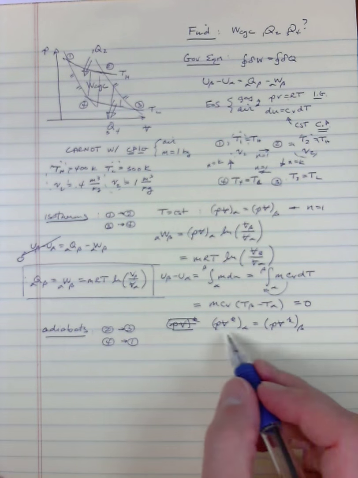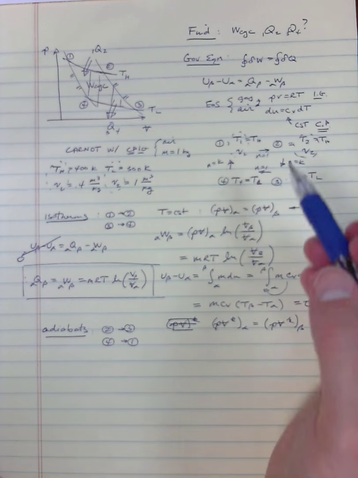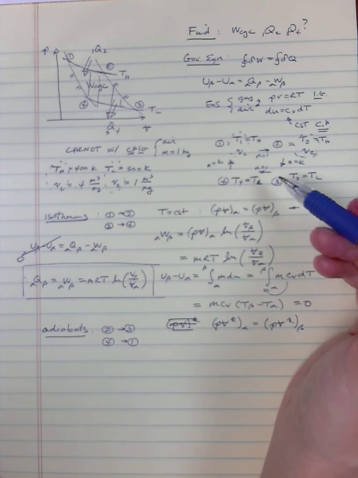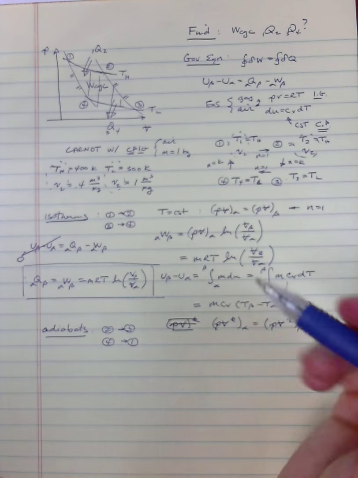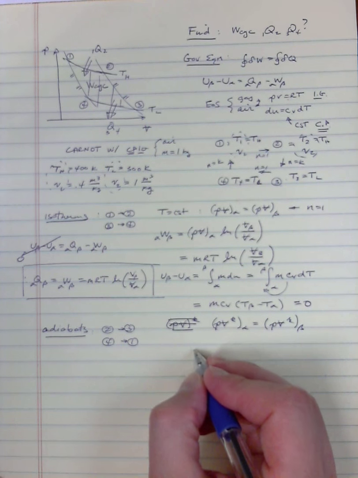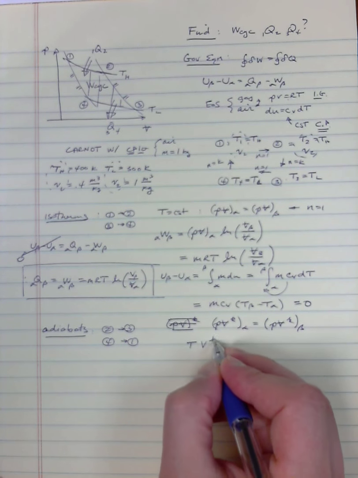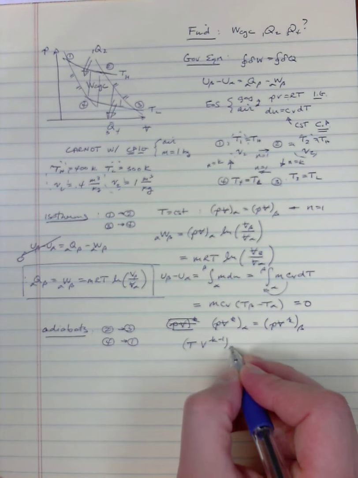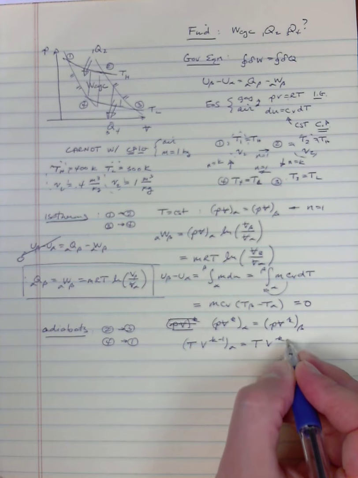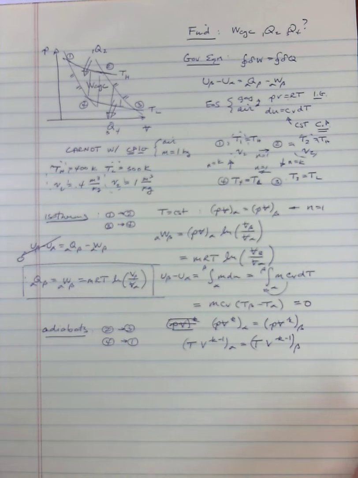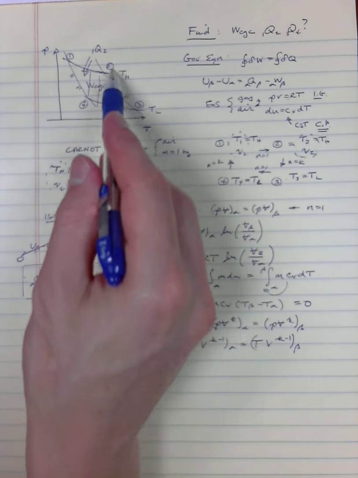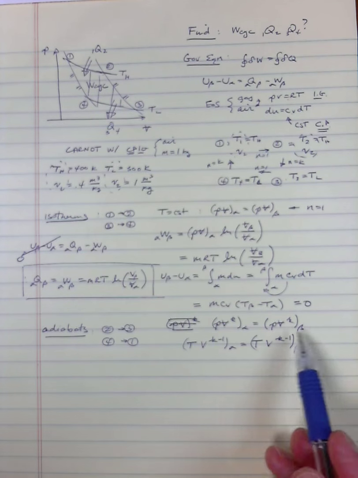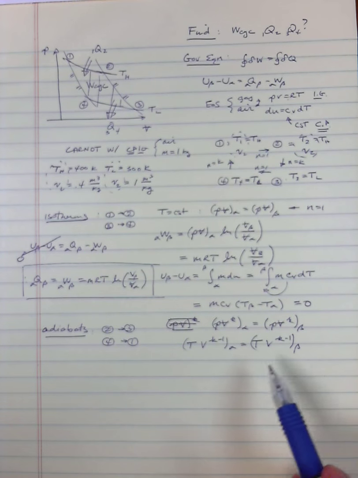And this can be easily rewritten substituting for P equals RT on V, or MRT on V. I can rewrite these as simply T V to the K minus 1 at alpha equals T V to the K minus 1 at beta. And this is useful. I know temperatures at every point, so this is an easy guide to use.